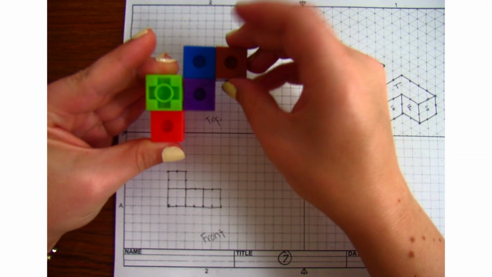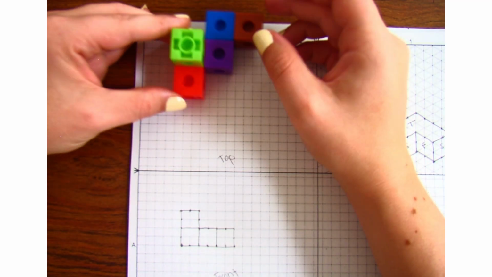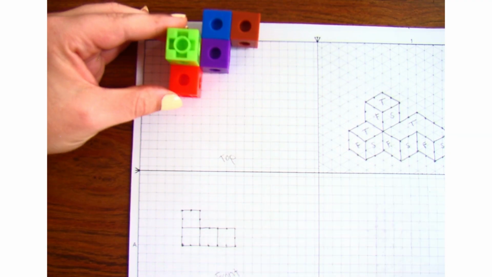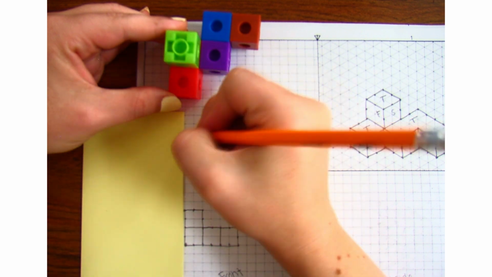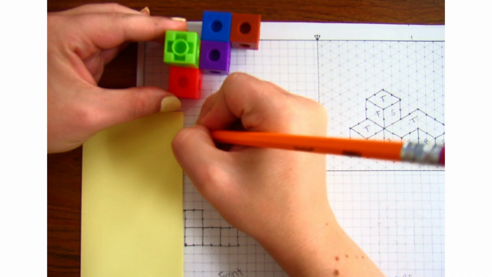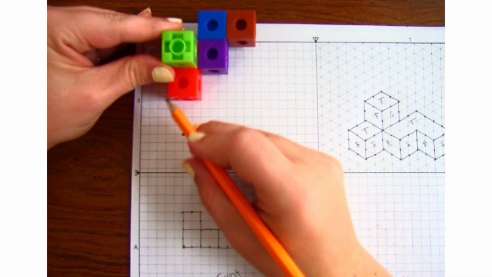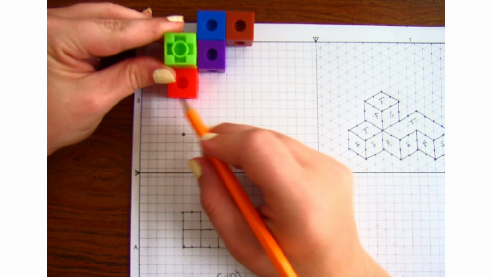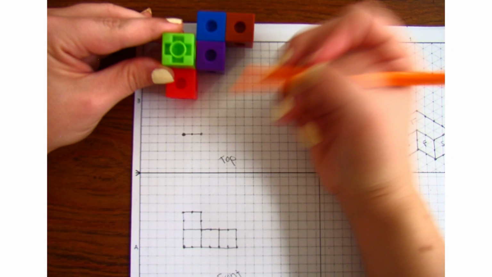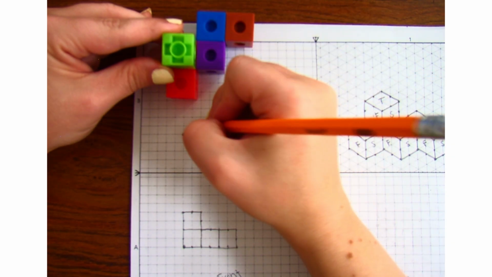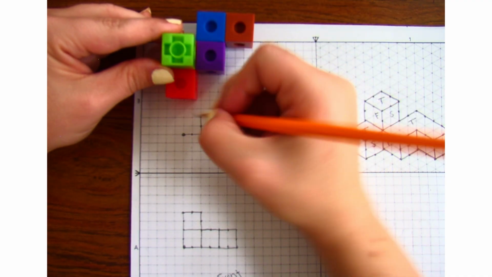This would be our top view. I like to think it kind of looks like the Mario M. Use your ruler. I'm going to say that that is this corner here. I'm going to go to the right 2. Up 2. Right 2.